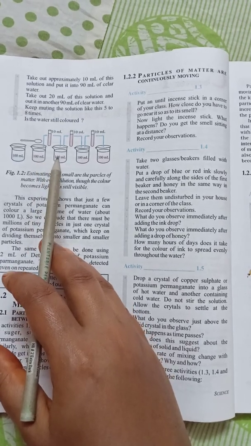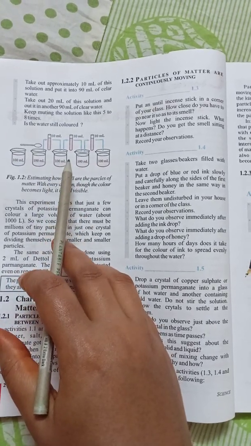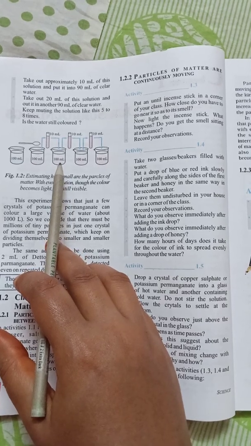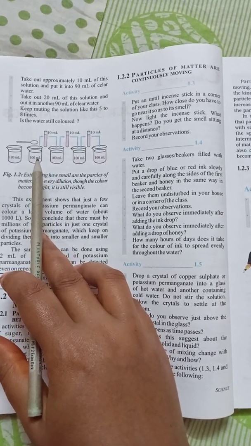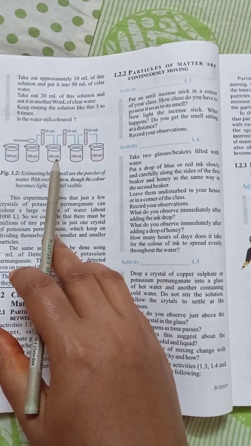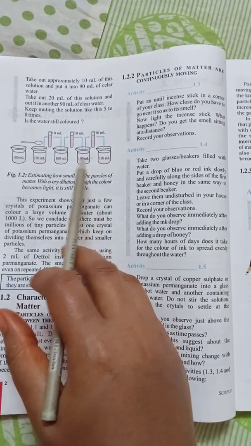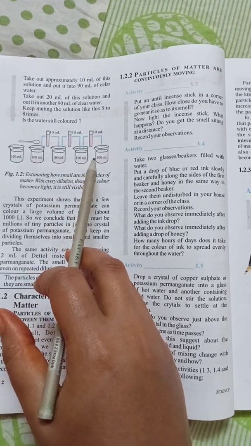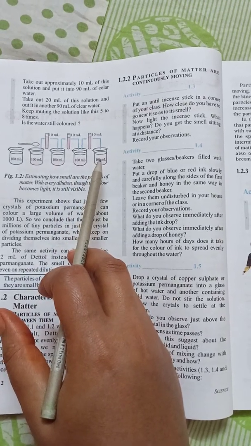Again continue the process by taking another 90 ml of clear water and 10 ml of the solution from the second one mixed in the third beaker. Then fourth, fifth, we can see that still the color of the potassium permanganate can be seen.